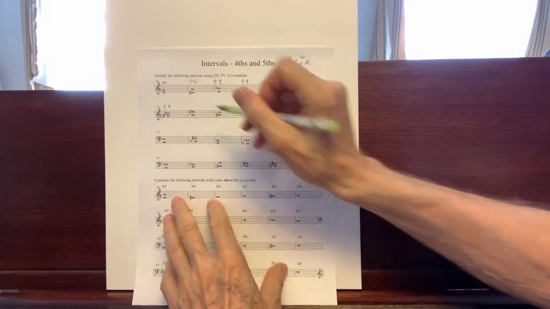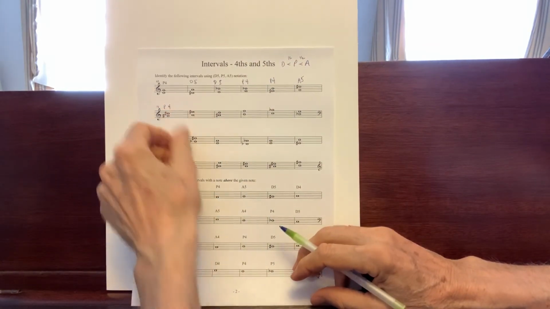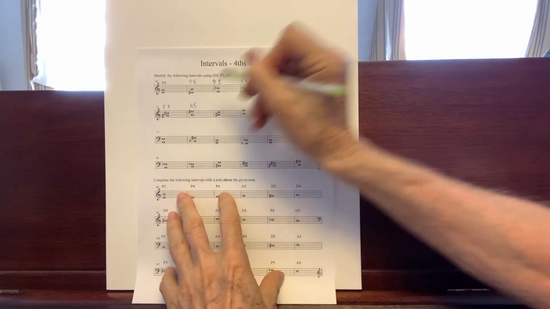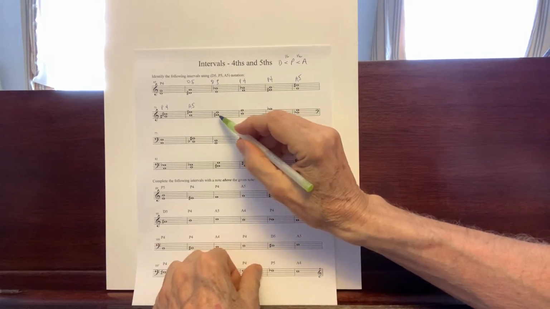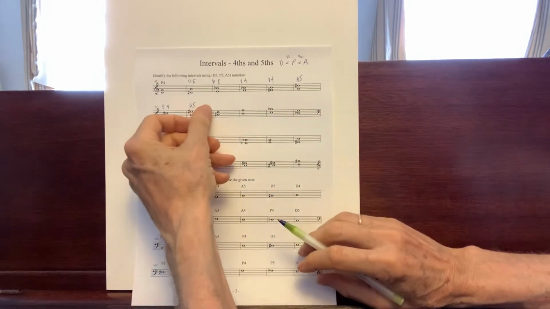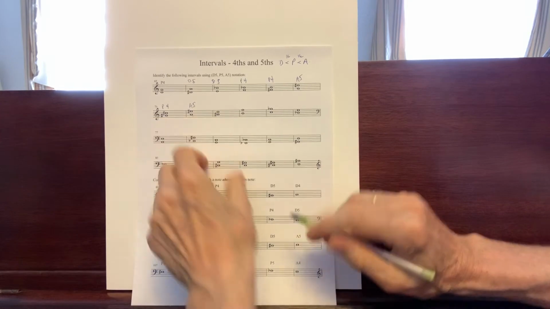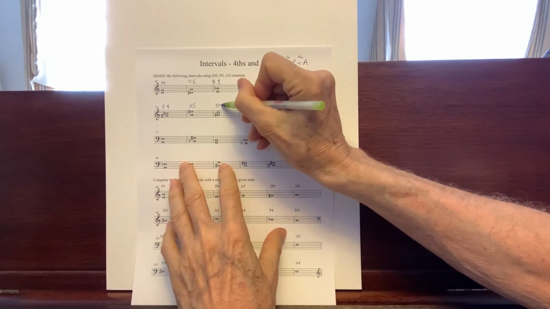What's A to E sharp? I know that A to E is a perfect fifth. Therefore, A to E sharp is an augmented fifth. Here we have A sharp to D. We know that A to D is a perfect fourth. Therefore, A sharp to D is a diminished fourth because we're raising the bottom note a half step.